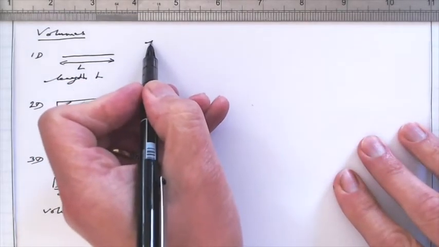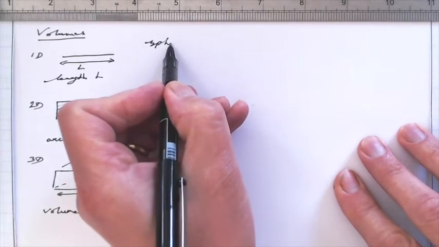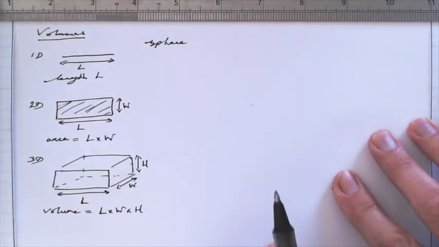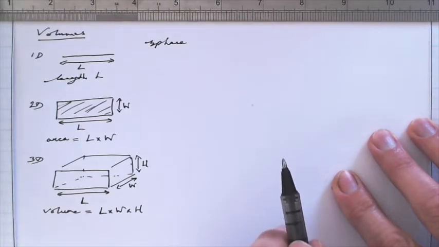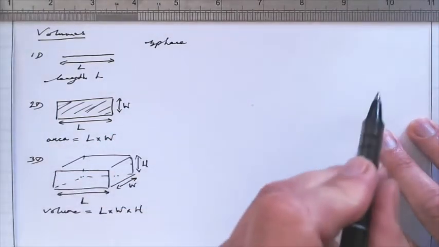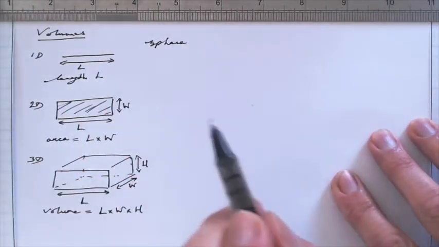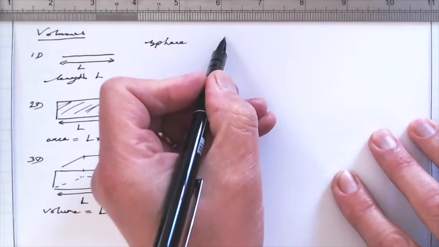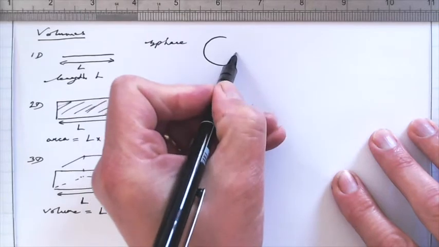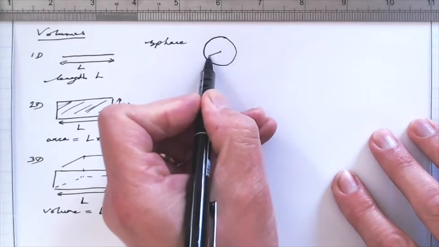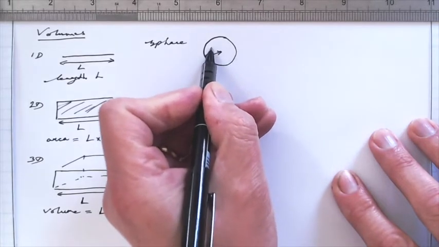Let's consider perhaps the most beautiful 3-dimensional figure, which is a sphere. And that's completely defined by 1 length, which is the radius of the sphere. So imagine that you have a point and you trace out in 3 dimensions every other point that's a fixed distance from your original point, and you will trace out the surface of a sphere. There's a rather crude drawing. There's the center, and there's the radius of that sphere.